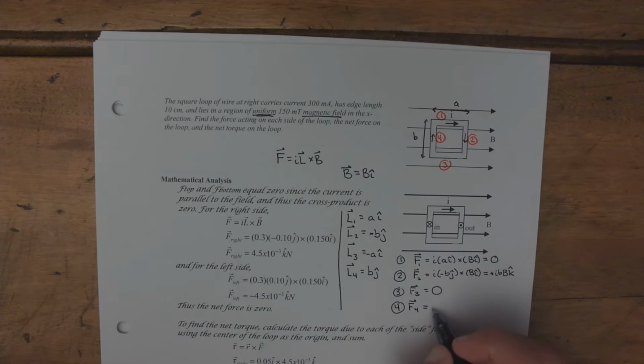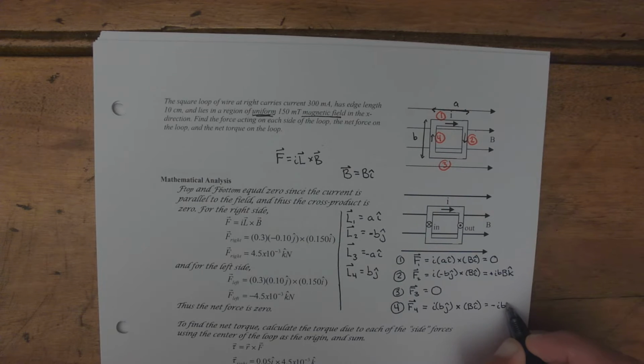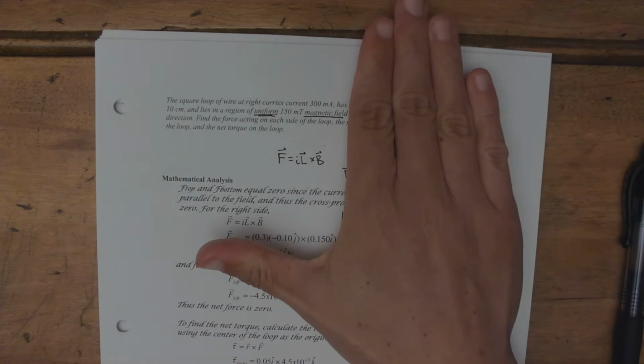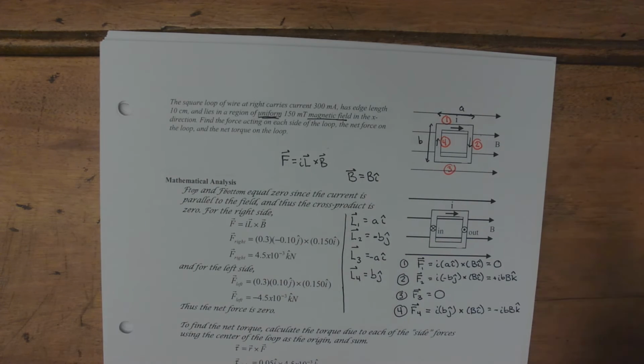For side 4, perhaps you can already see what's going to happen here. We have current I. Instead of minus bj hat, we have bj hat crossed with the magnetic field vector. J hat crossed with I hat, that's not alphabetical order, that's minus k hat. So I have minus I, b, k hat. That's the opposite of what we had here. And if you just check with your fingers, current's going up, magnetic field's going this way, thumb points into the page.